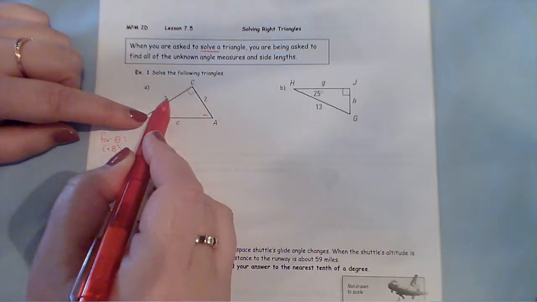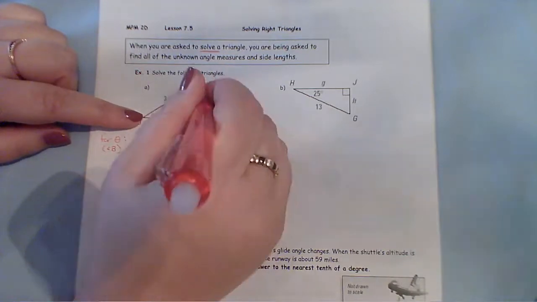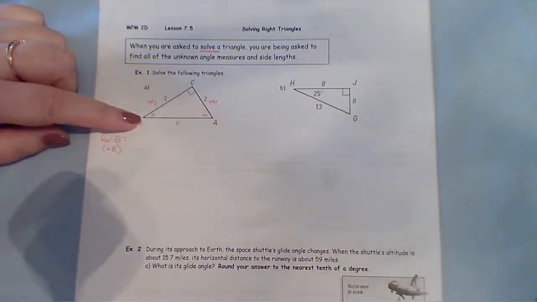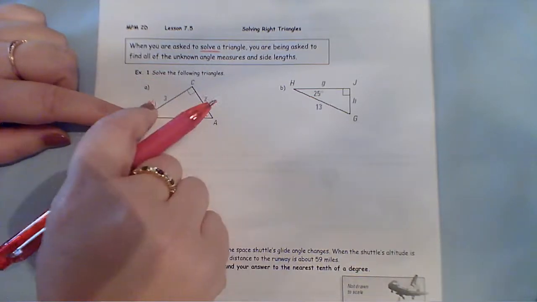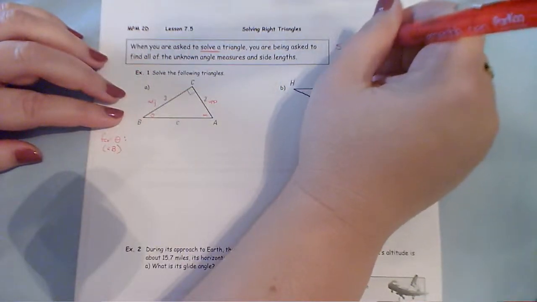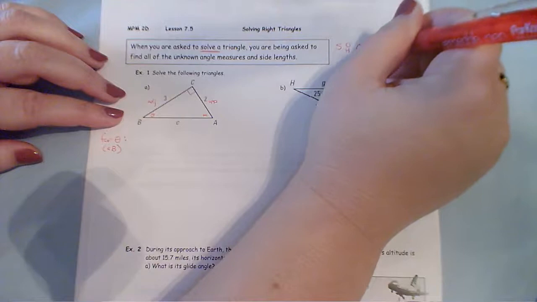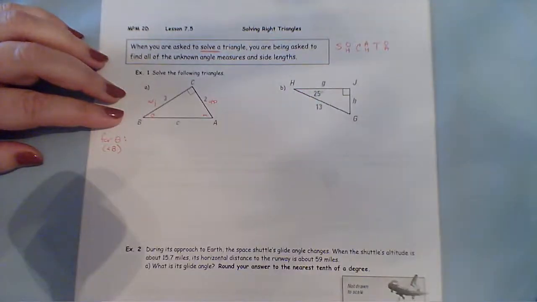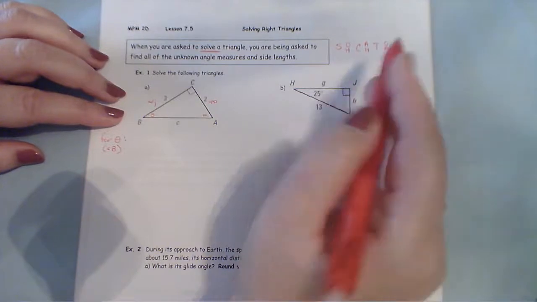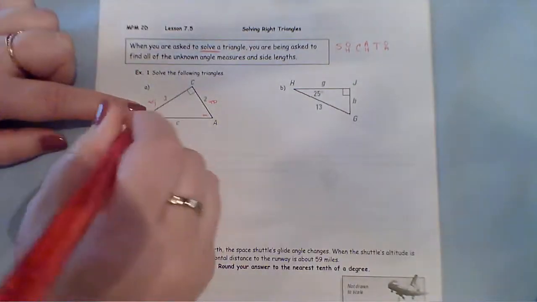And the number 3 is the adjacent. So something that has opposite and adjacent in it. Again on my sheet, TOA. There we go, just to remind myself. Opposite and adjacent, tan. So this is a tan situation to get theta.